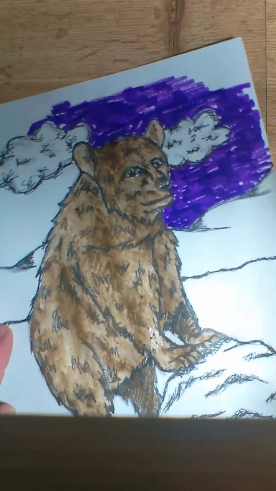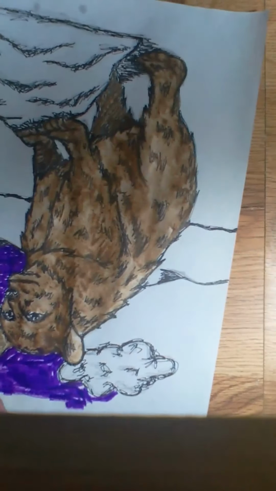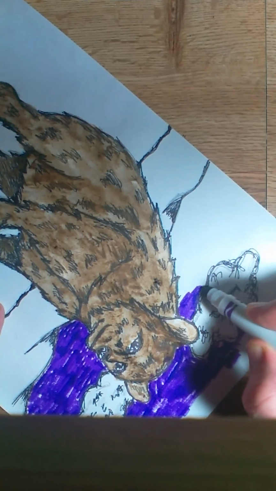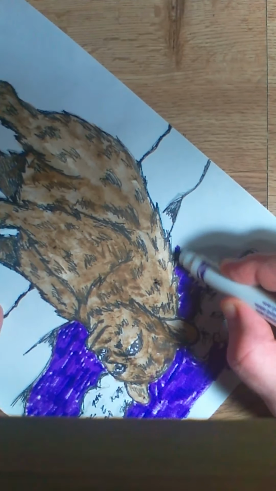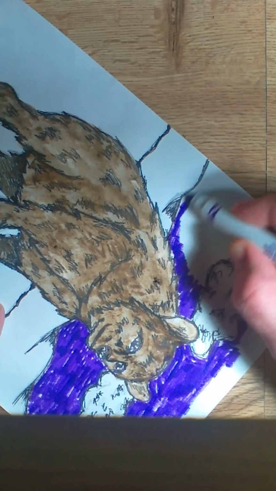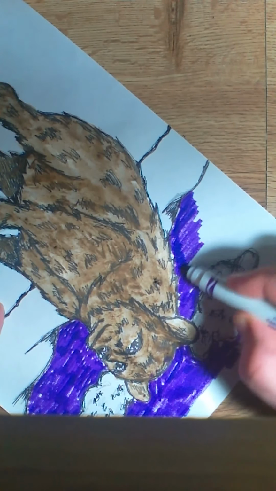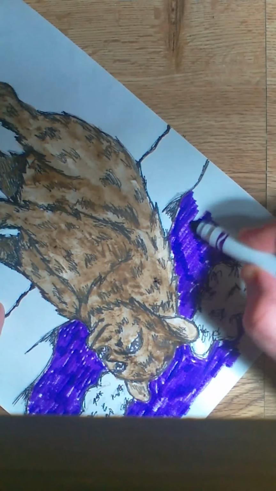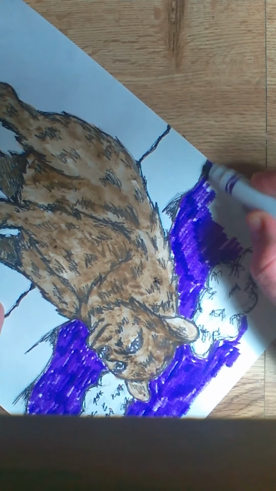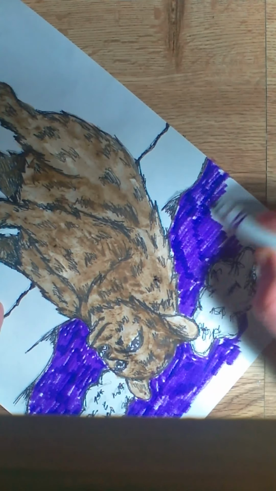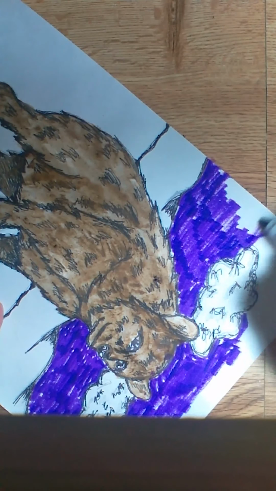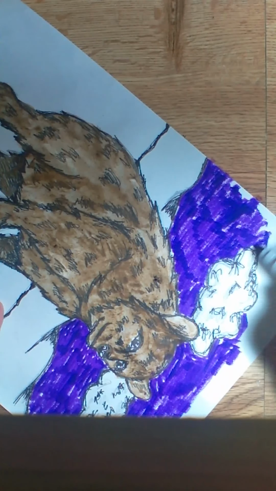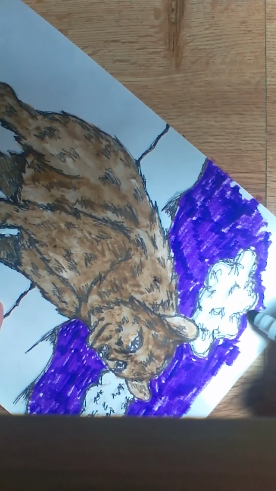Bear with me, no pun intended, haha. Bear with me, I'm going to turn it upside down and finish the other side here. It's a little cumbersome being that some of it is still a little wet. But notice, even though I've turned the page upside down, I'm still dragging my marker straight across the page in a very uniform motion and direction.